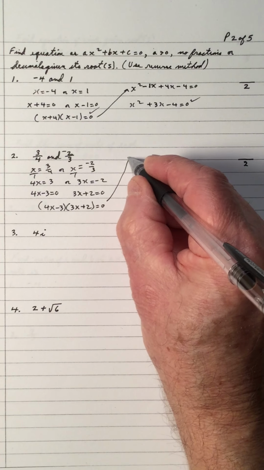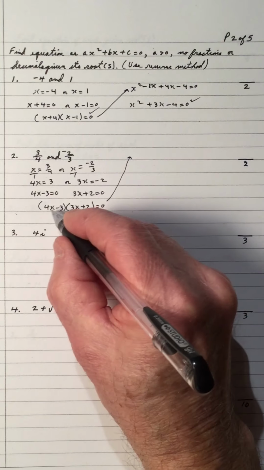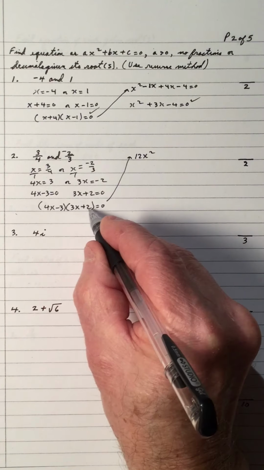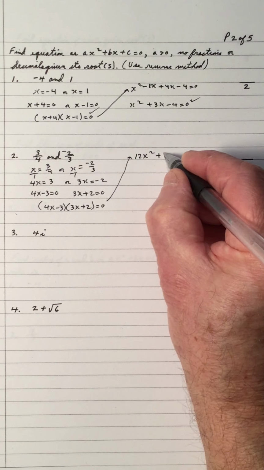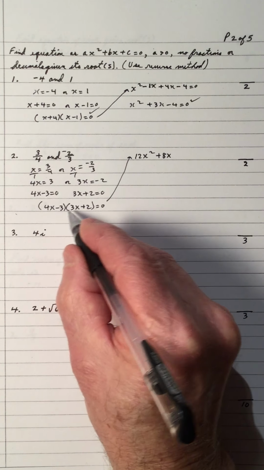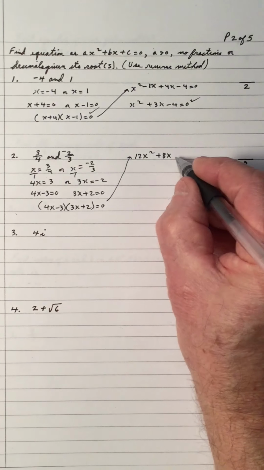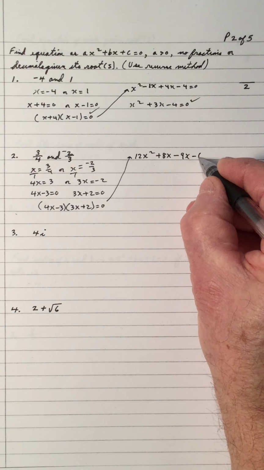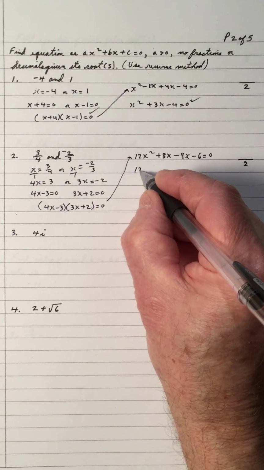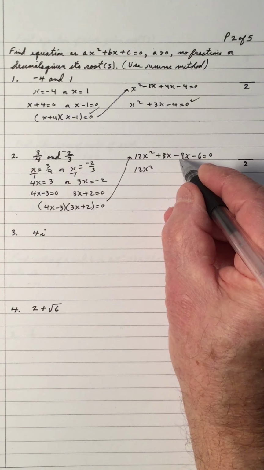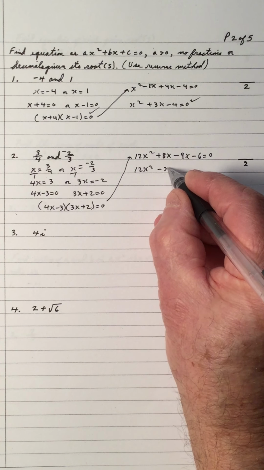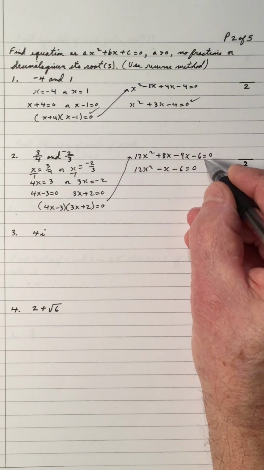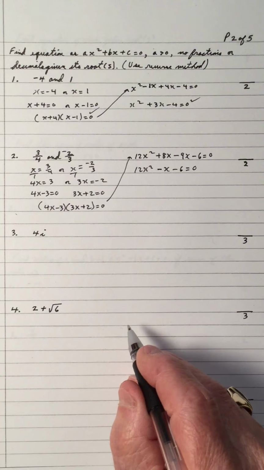And again, we do the FOIL on the two binomials. So 4x times 3x is 12x squared. 4x times 2 is 8x. -3 times 3x is -9x. -3 times 2 is -6 equals 0. Add up the like terms. So 8x minus 9x is -1x, which is -x. The 1 is understood. And that's the quadratic equation that has those two roots.